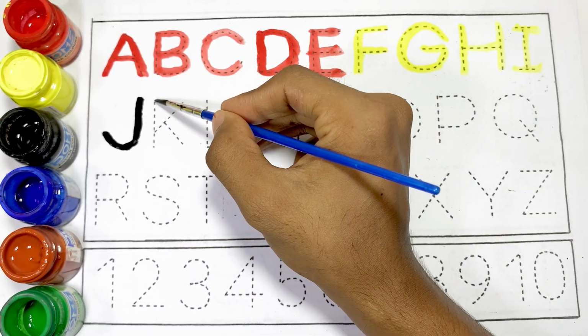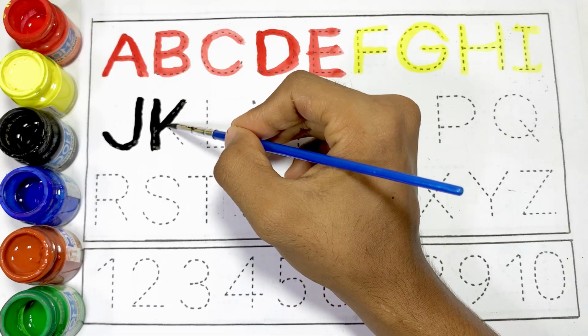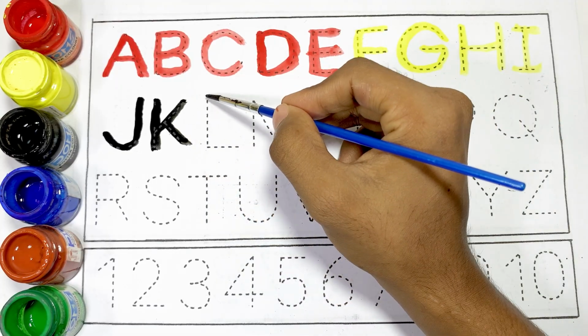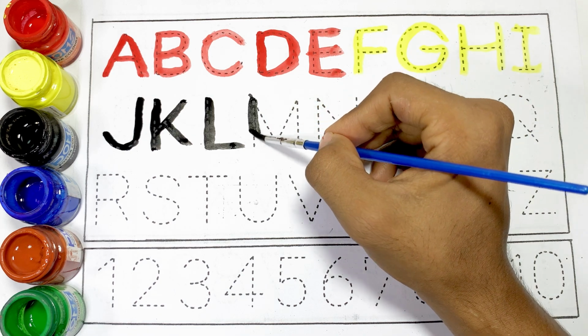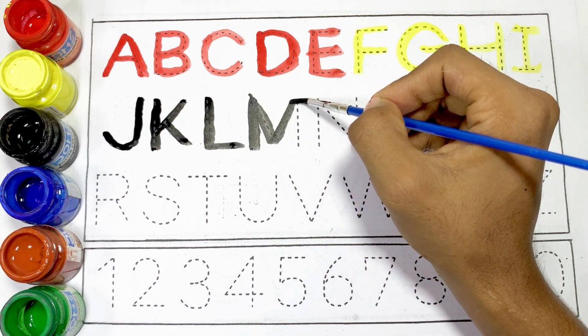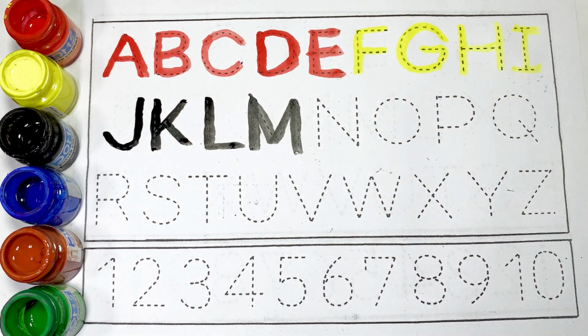J for joker. K for king. L for lion. M for moon. So kids, now I draw N and use blue color.